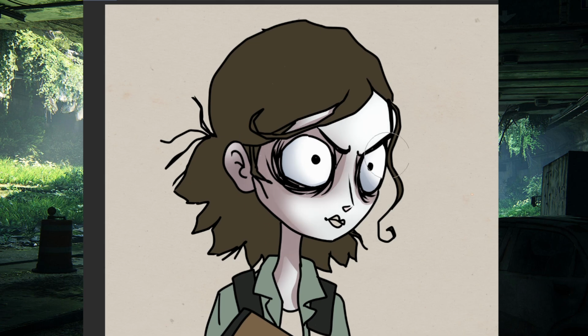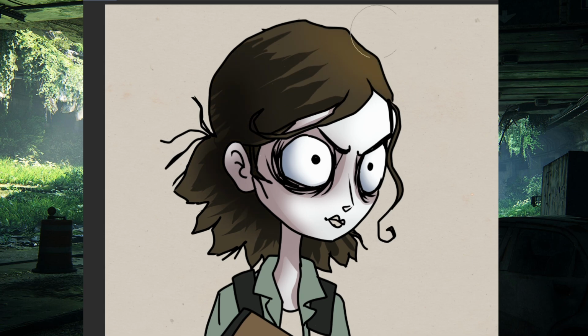The textures in this style are all about contrast. Pale skin, smudged clothing, and messy thread-like hair that looks like it hasn't been brushed in years. It's stylized but not cartoonish. You can still feel the grit under her nails. It's just drawn with crude lines and neutral tones.